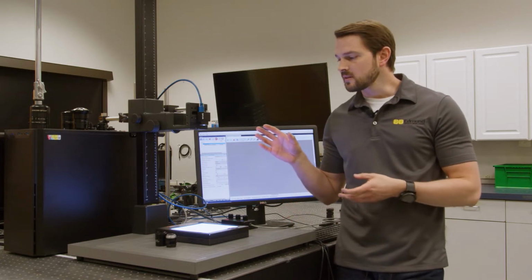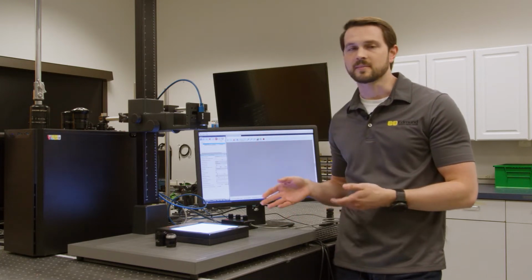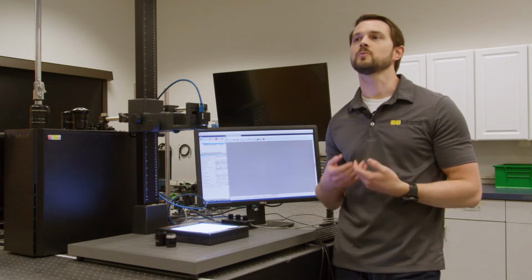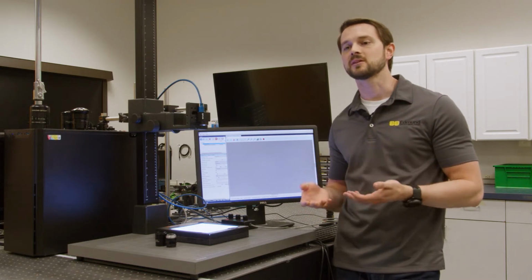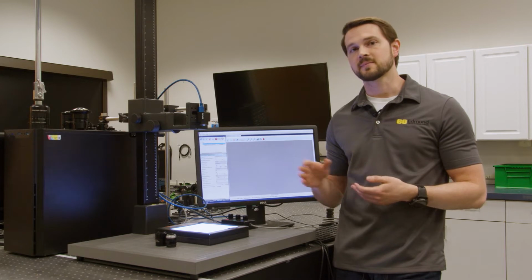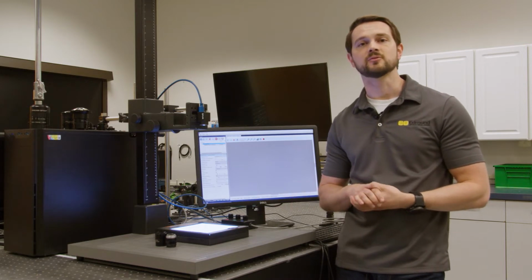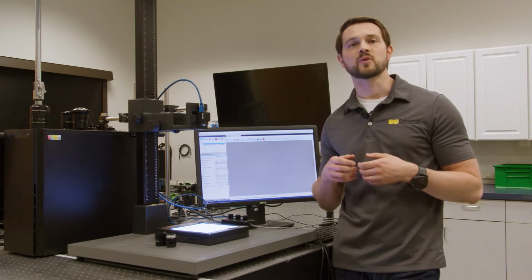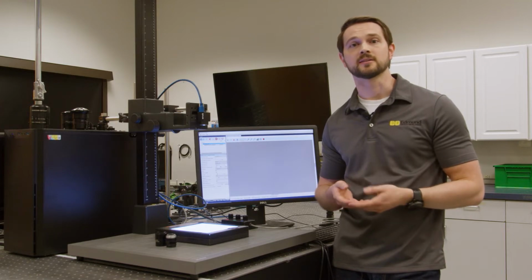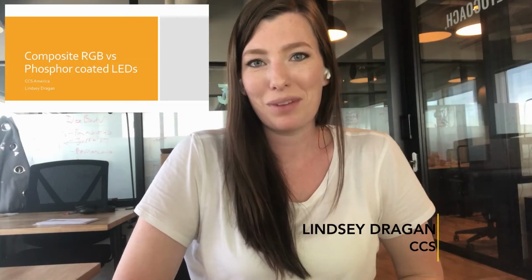So I mentioned that we were going to be talking about lateral and axial chromatic aberration. Well, what are those types of aberrations? What do they mean? We'll jump into that in a minute. But first, I'm actually going to hand this off to CCS Illumination to talk about some ways that you can actually create white light.